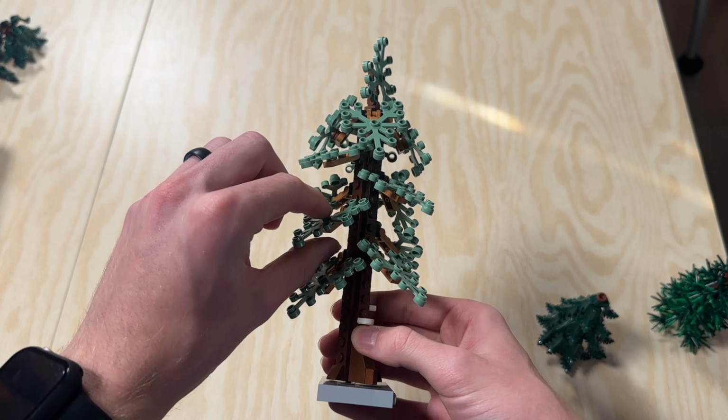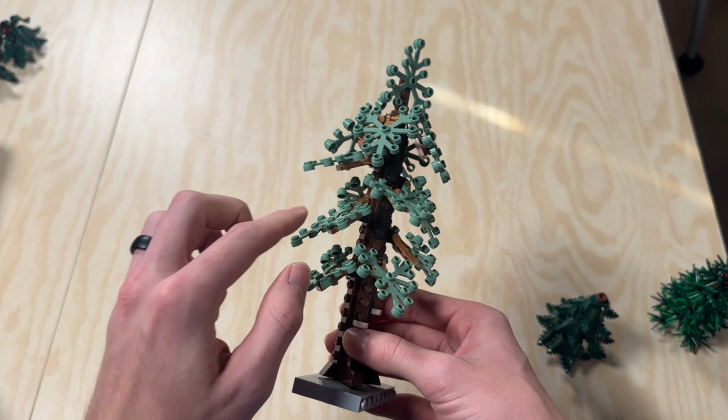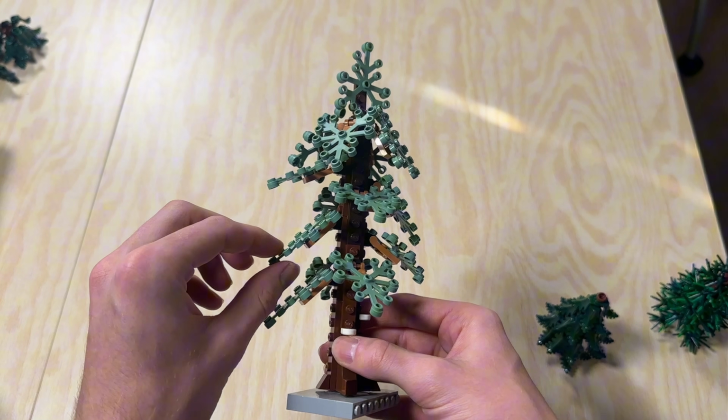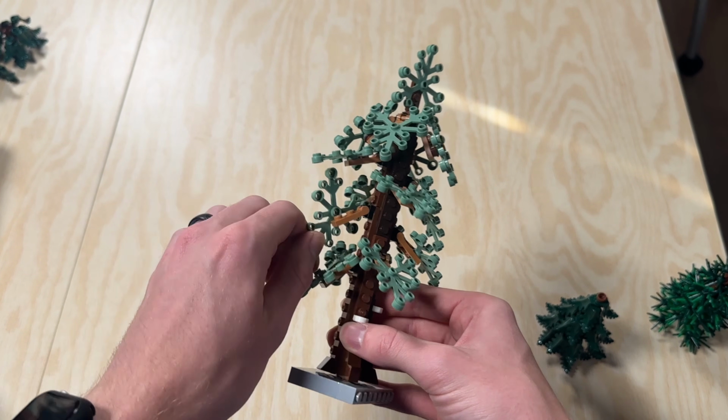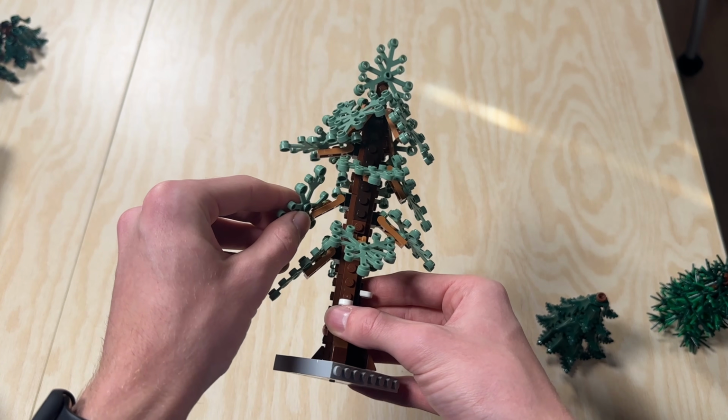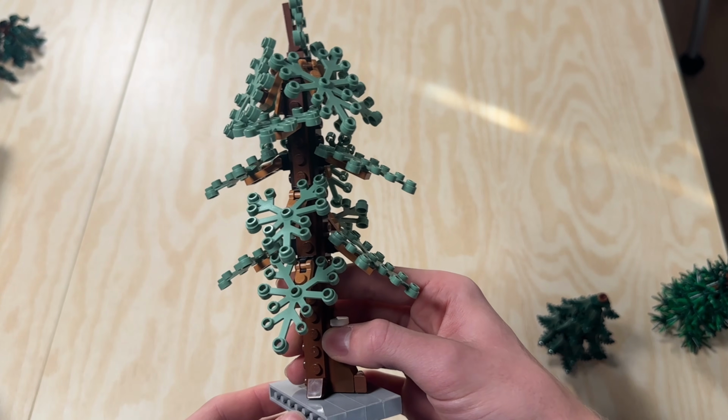The leaves, as long as the pieces are in good quality, they should be pretty stable. But if these are older pieces, I could see these leaf pieces kind of breaking off, but it does take a little bit of work to do that, especially if the pieces are nice and crisp.